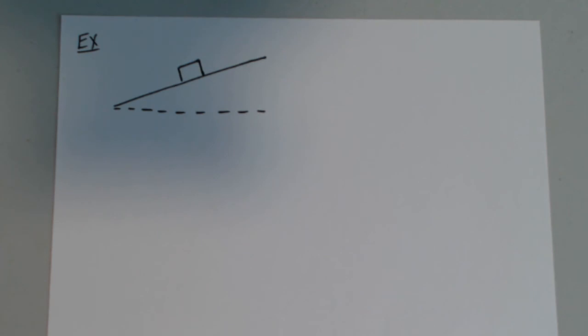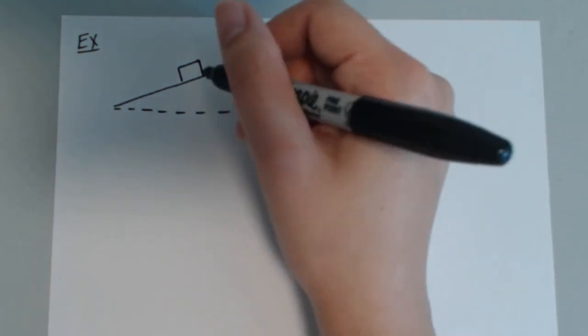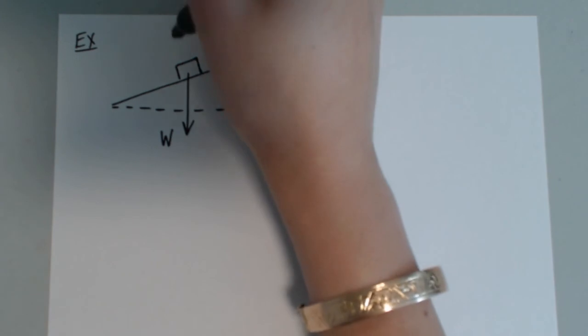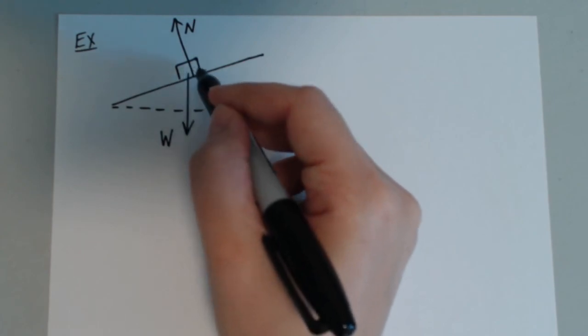So the first thing I'm going to do is draw all of my forces. Because this box or this coin, or let it be a ruler, has weight, I'm going to draw the weight force going straight down. It's on a surface, therefore there is a normal reactive force, and that is perpendicular to the surface, so it's going to go like this. This object, whatever it is, wants to slide down the ramp. So that means there's going to be a friction resistive force up the ramp.